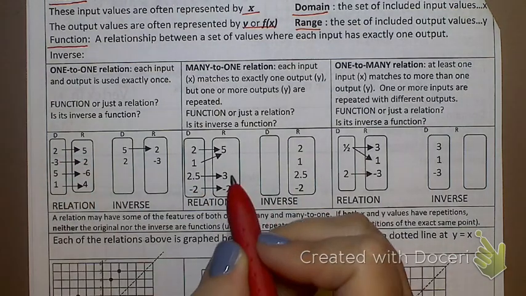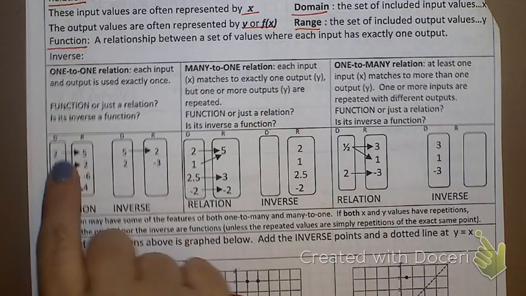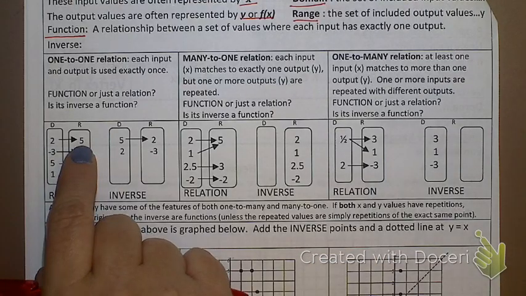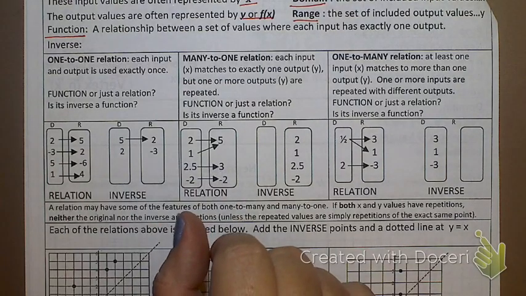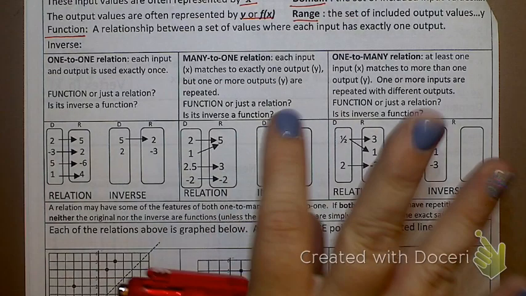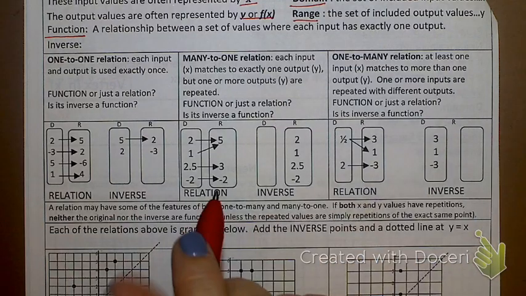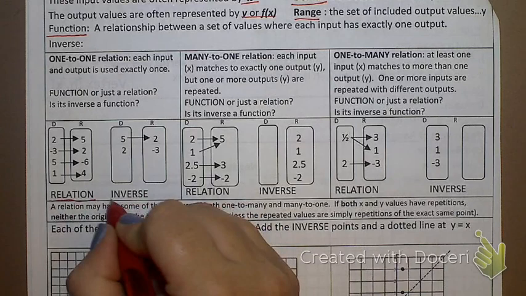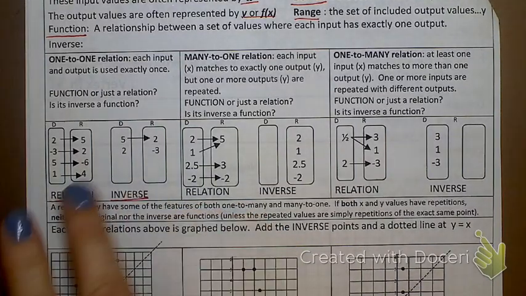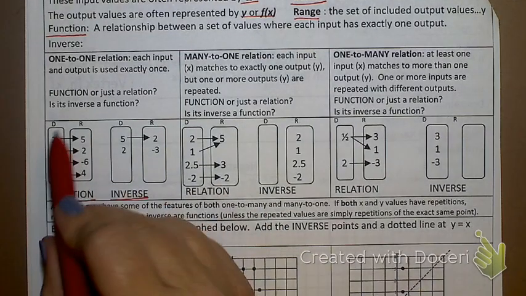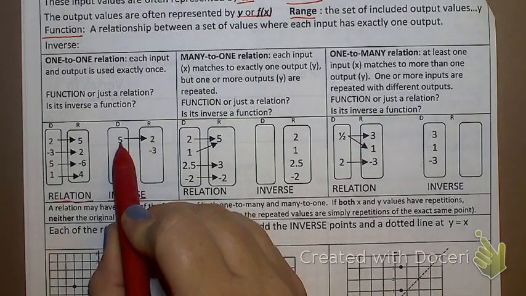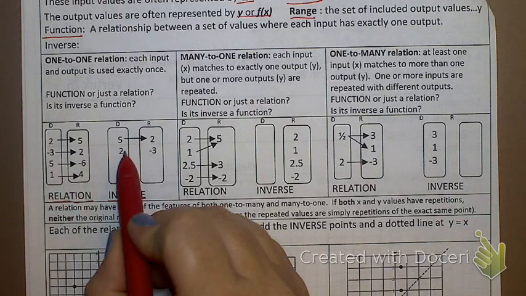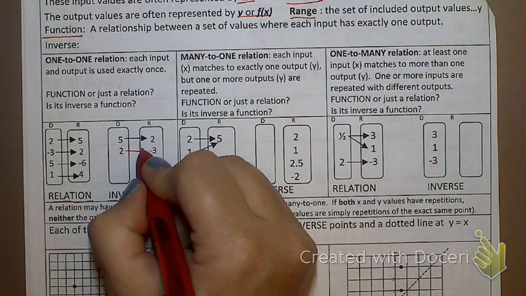So here's how a one-to-one relation works. Do you see how each domain value has one arrow going to one range value? There's nobody sharing domain or sharing range. Everybody's got their own arrow connecting them. The way you would find the inverse is you simply flip your domain and range. So instead of 2 going to 5, it becomes 5 going to 2. And -3 going to 2 becomes 2 going to -3.